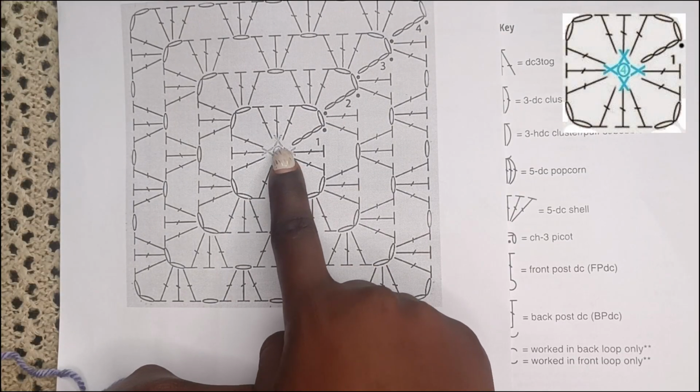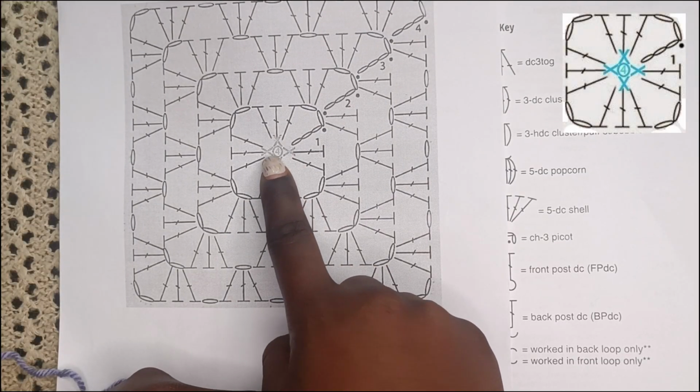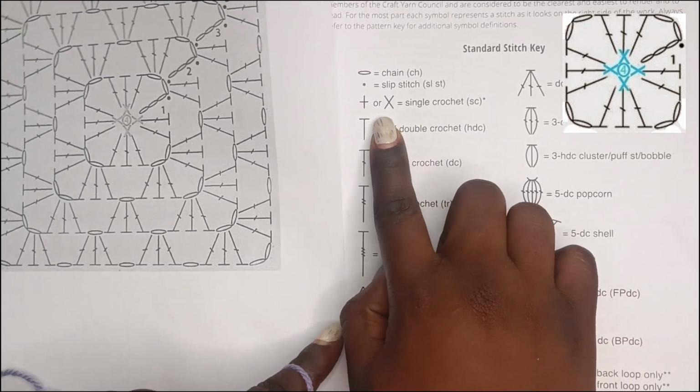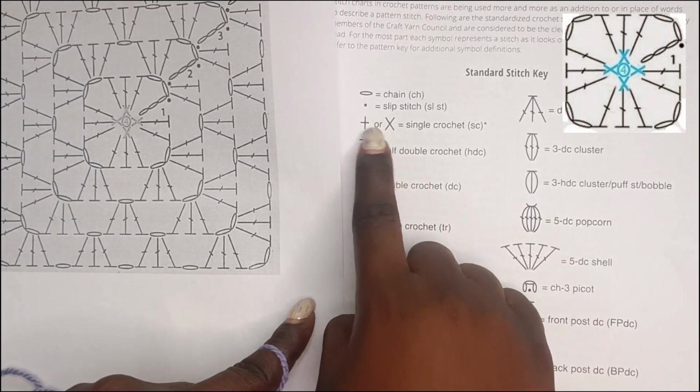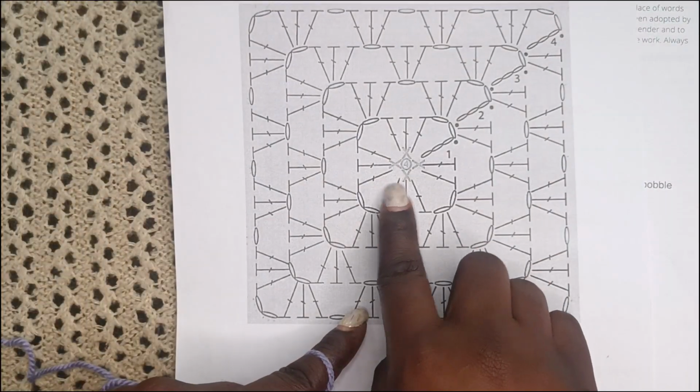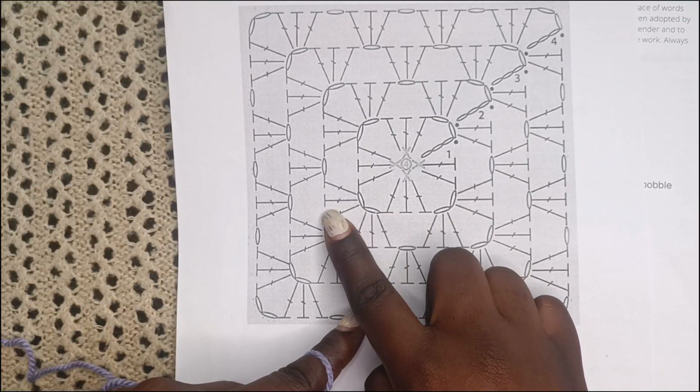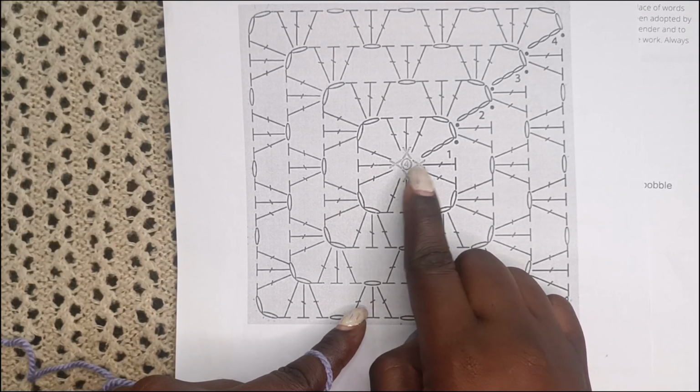This one has crochet stitches. They look like an X, either a plus or an X. So you will see that is single crochet stitches. Then we have 1, 2, 3, 4.